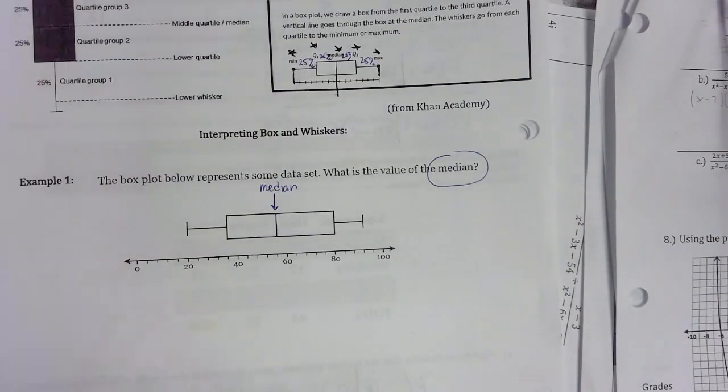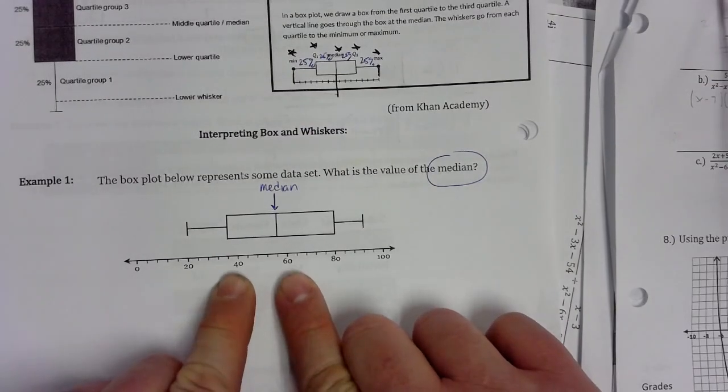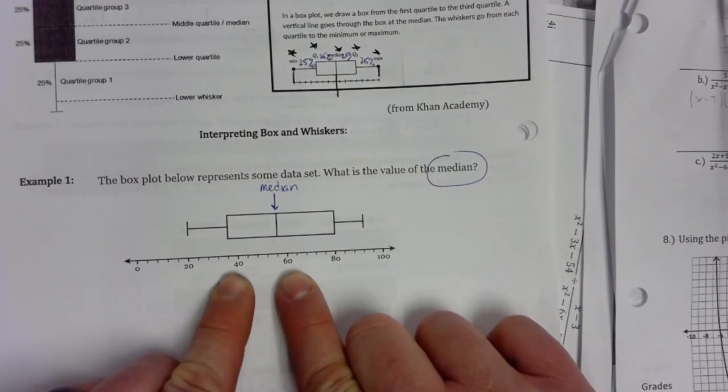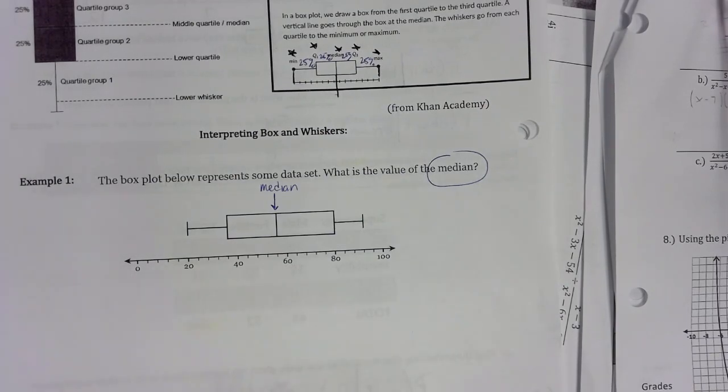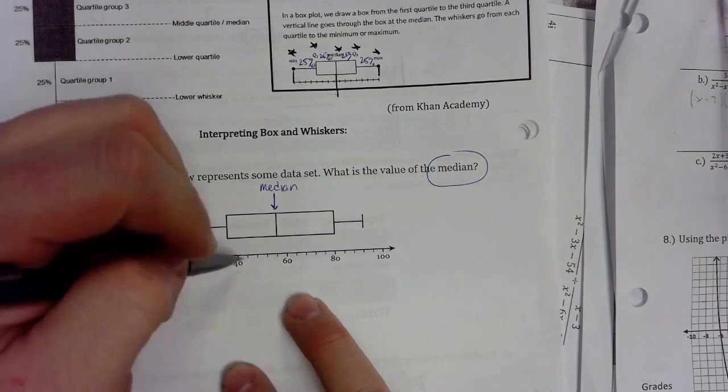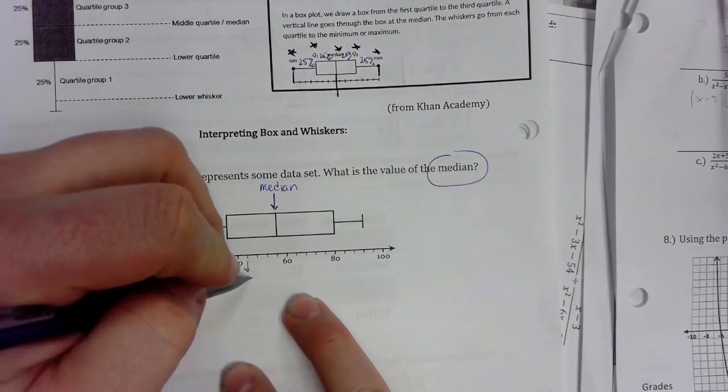Is it counted by 5s? Carson's right. It's actually counting by 4s here. So that means this is 44, 48, 52, 56. So it's not 58, it's 56.